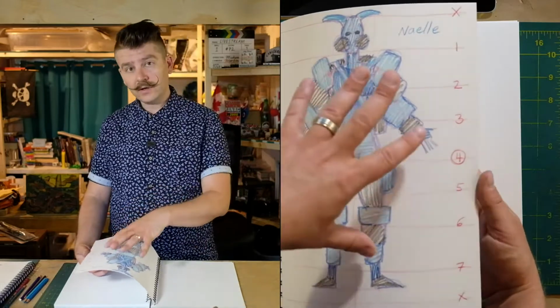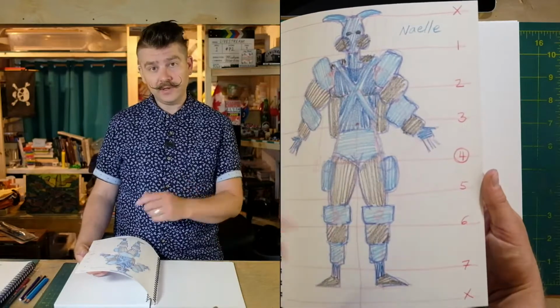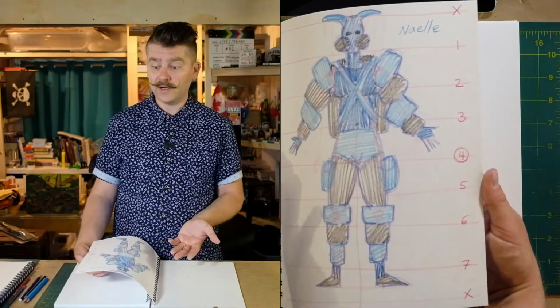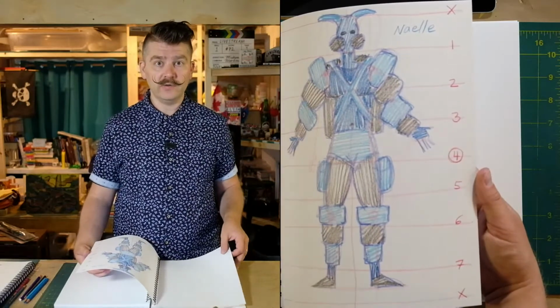So if you've drawn this character, or you've taken the prompts of the hammer and developed a different looking character, that would be cool to see. I would love to see both of those options. Or if you've just gone in a totally different direction and created something.